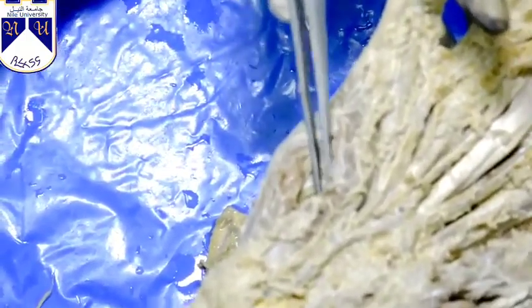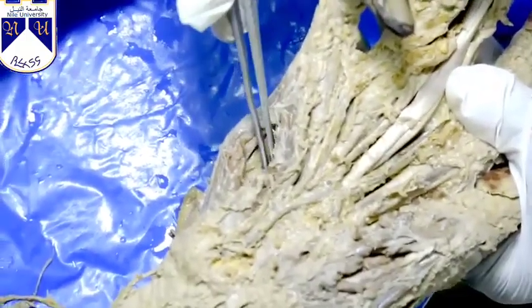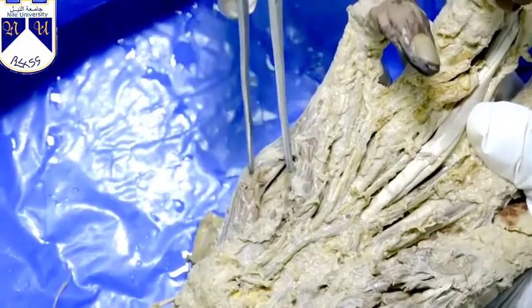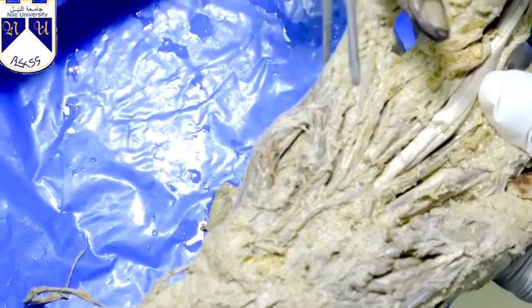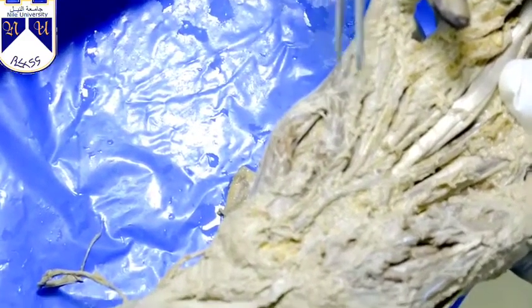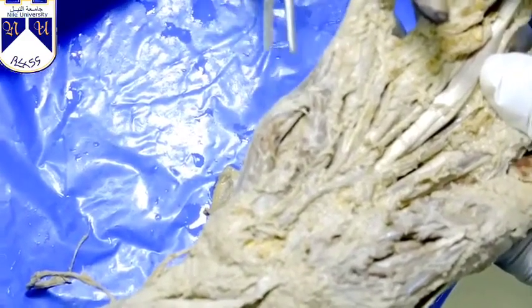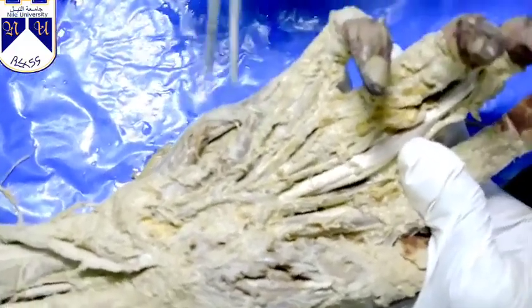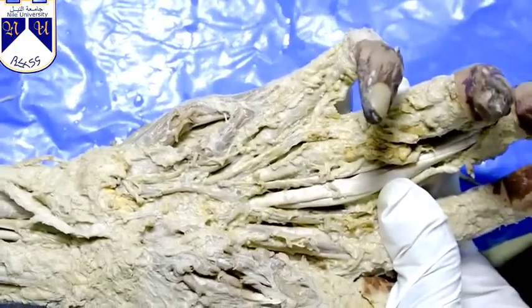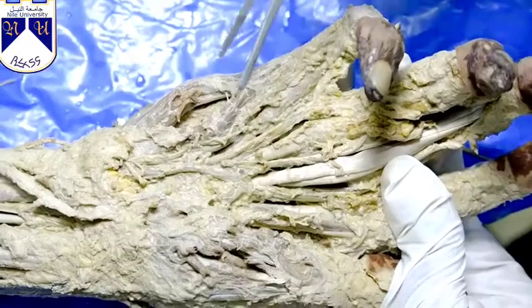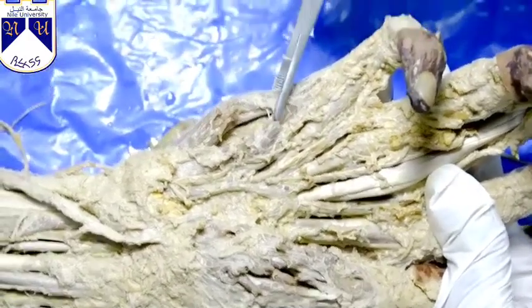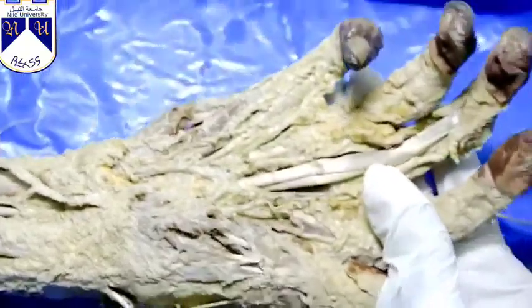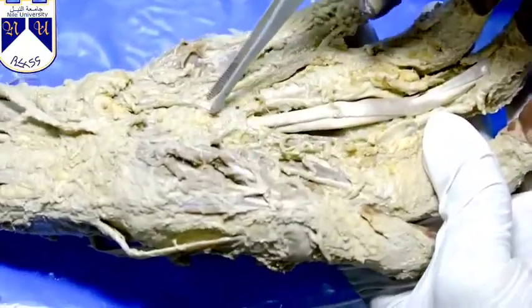This opponens digiti minimi originates from the flexor retinaculum to be inserted into the fifth metacarpal bone. It acts as opposition of the little finger. Okay? This was regarding the hypothenar compartment.